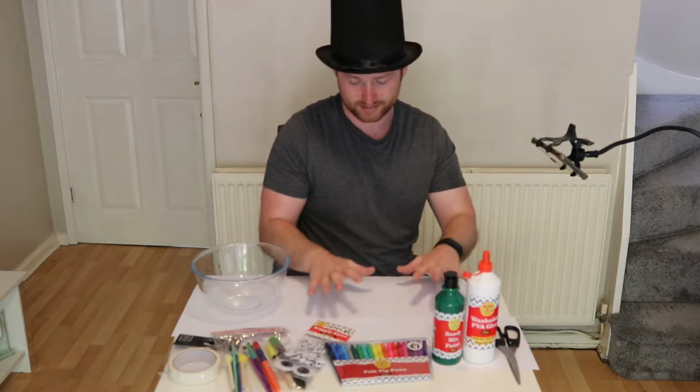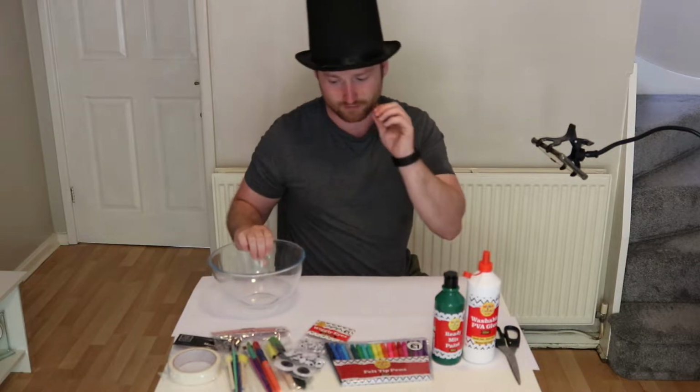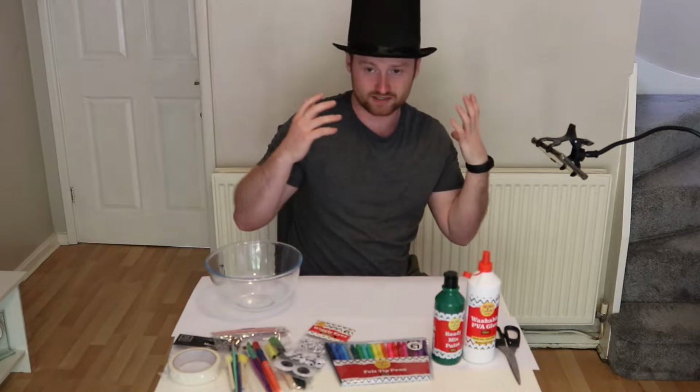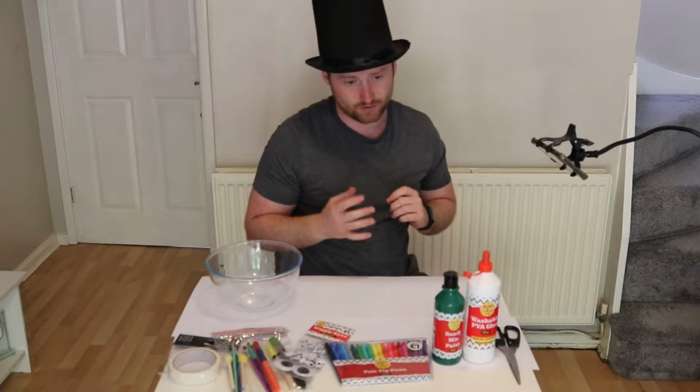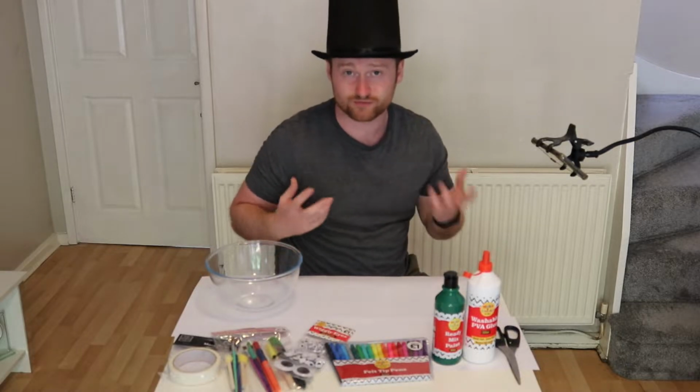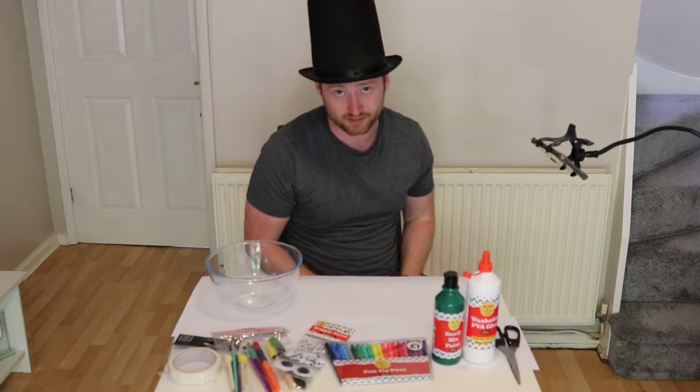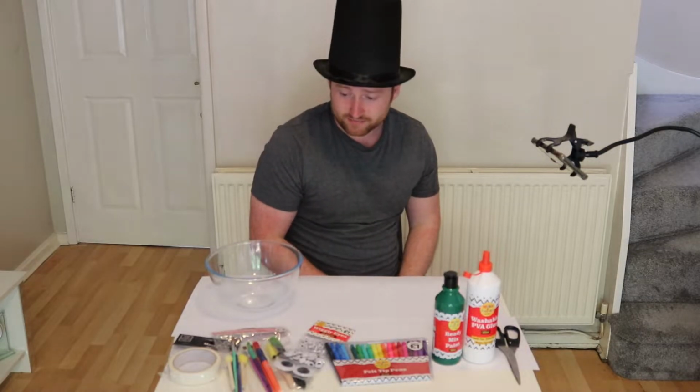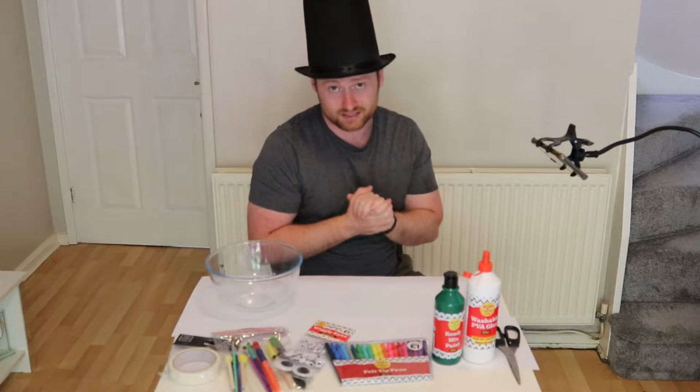Also why I have laid down this paper. I've got my bowl for making my PVA glue. Apparently that is 1 part PVA glue, 4 parts water, but I think I'm just going to freeball that if I'm being completely honest. So that's everything I think I need in order to make this particular craft.